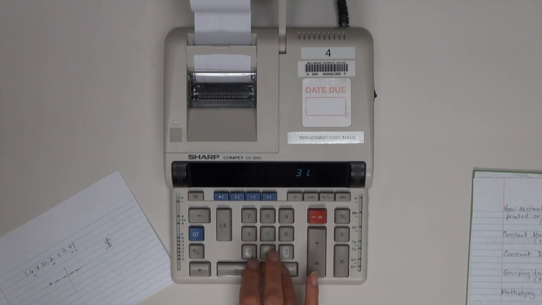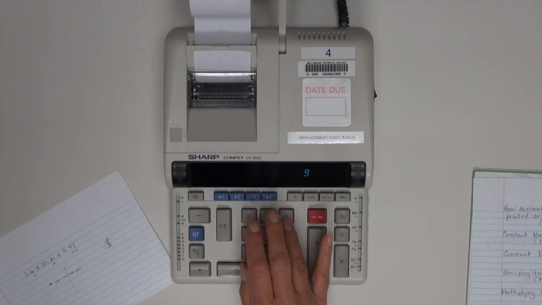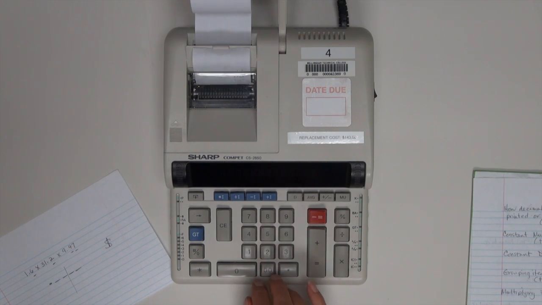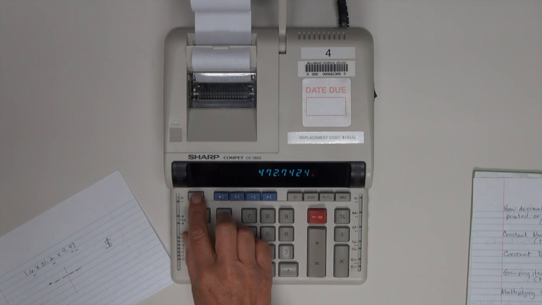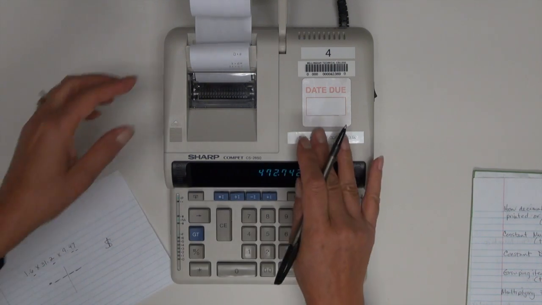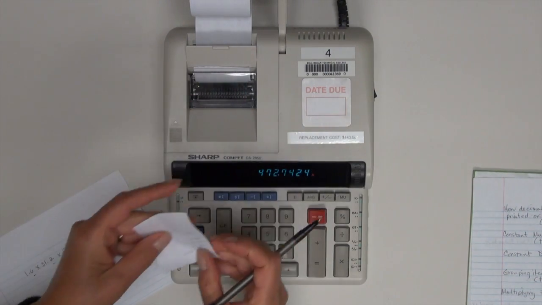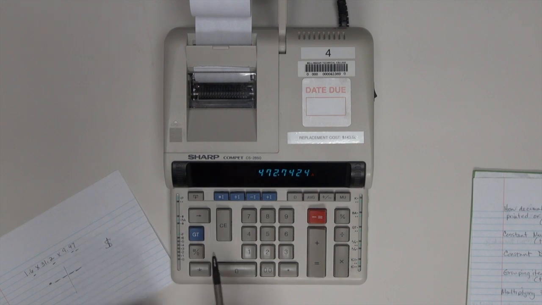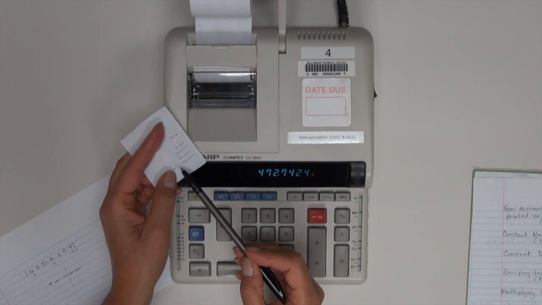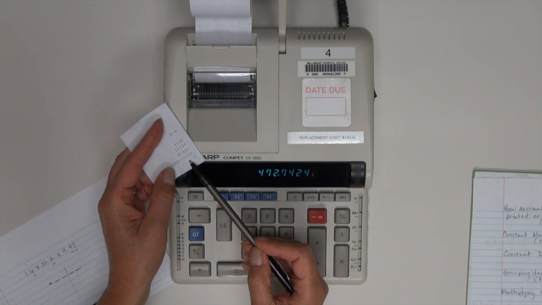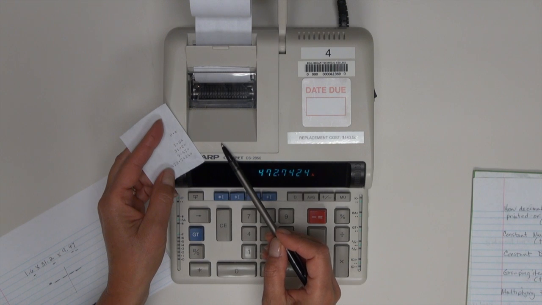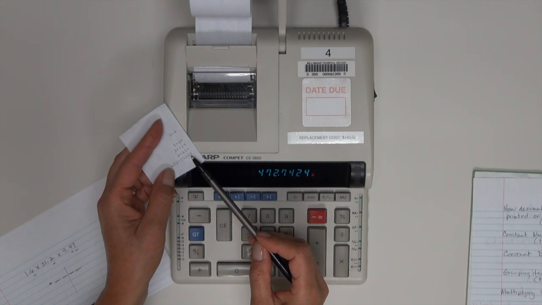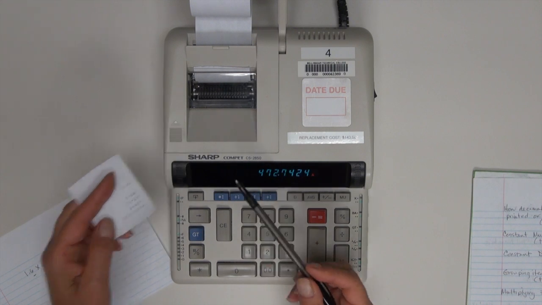1.6 times 31.2 times 9.47 equals. Now, it just so happens that although I had my decimal selector on float, notice that my tape shows only 4 decimals. That's because the other decimals are zeros. If they'd been anything but 0, they would have shown up on the tape.